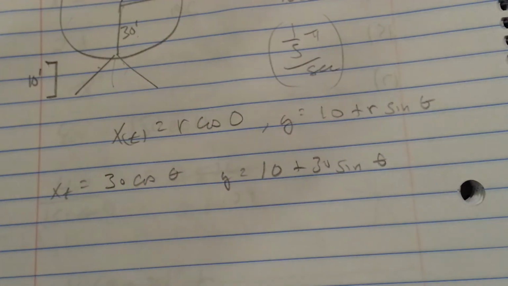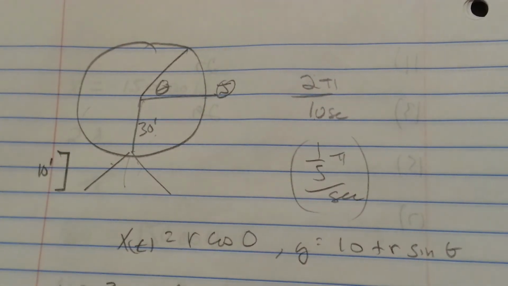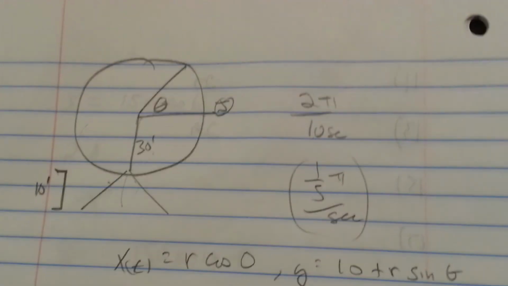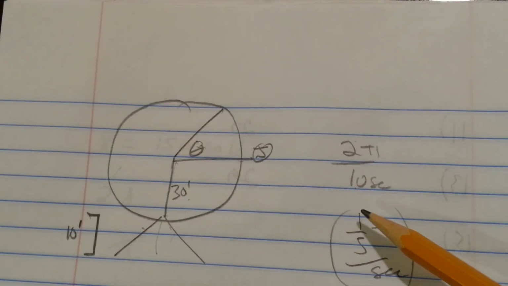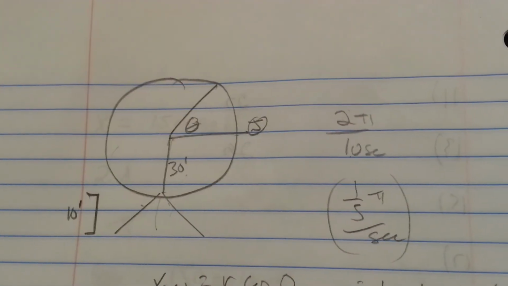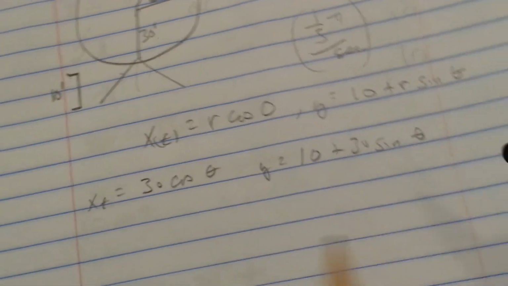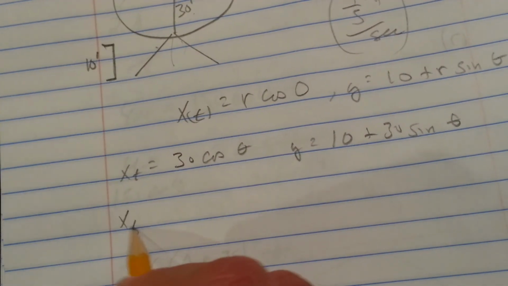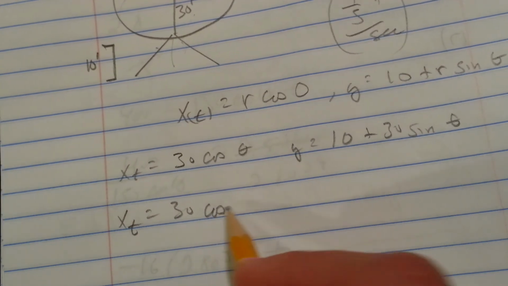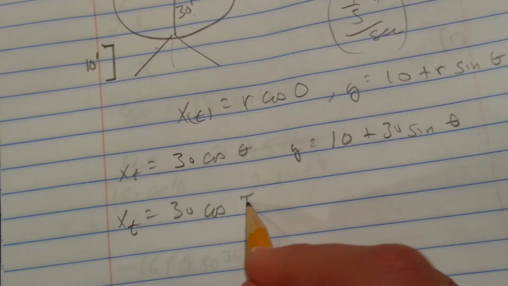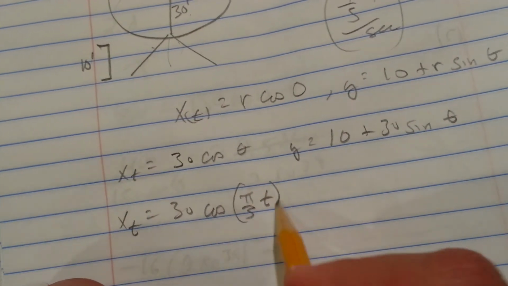And here's the only trick. Theta deals with the rate, which was given in the problem as 1 revolution per 10 seconds. So really theta is going to be a function of time, where this is a parametric equation. We have to have a t in here. So I'm going to change x sub t equals 30 times cosine of pi over 5 times t. That's really what theta is going to be.